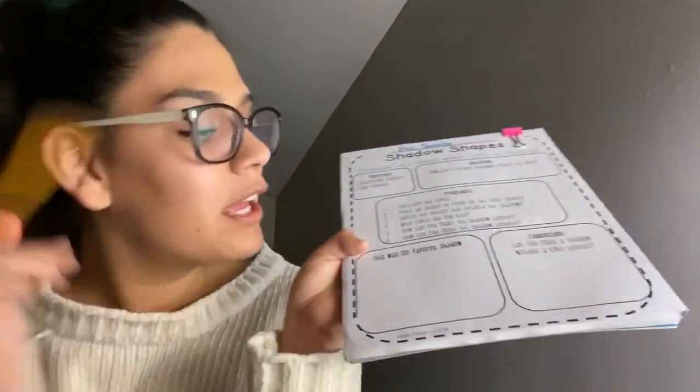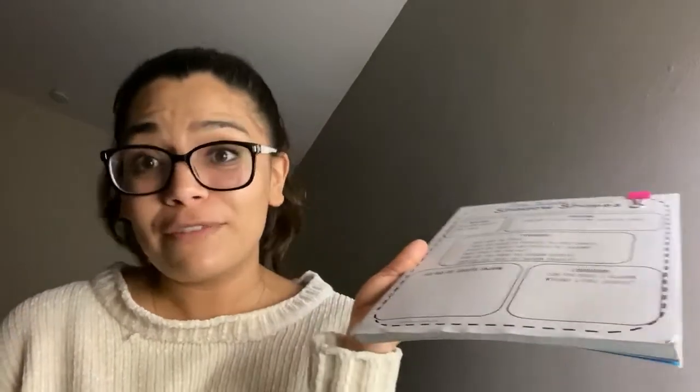So that is it for today's activity. I want you guys to try to play around with shadows the best you can at home, and if you can't, that's fine. You can go ahead and draw one of mine. So for the bottom part of our worksheet, it says, this was my favorite shadow. So I want you to go ahead and draw what your favorite shadow was.